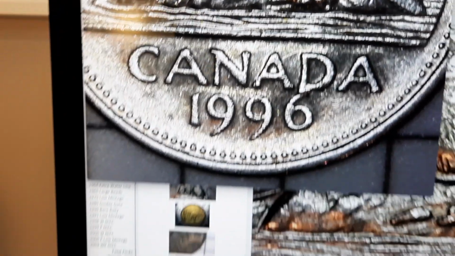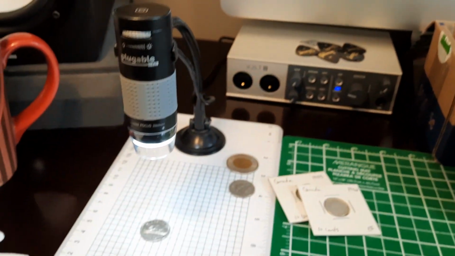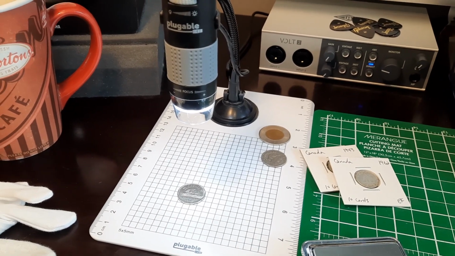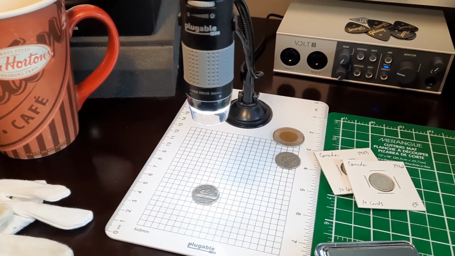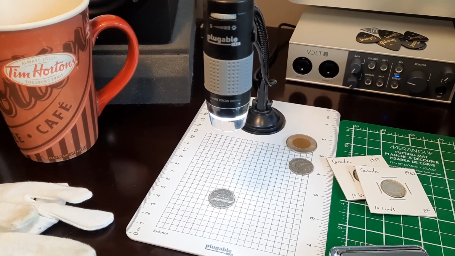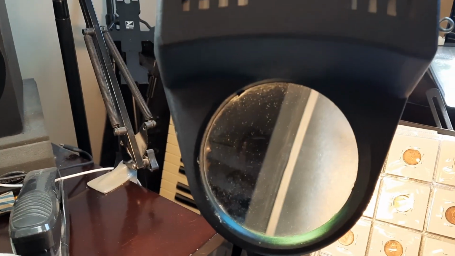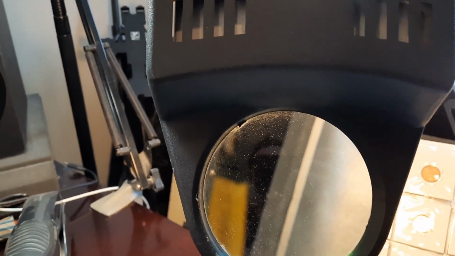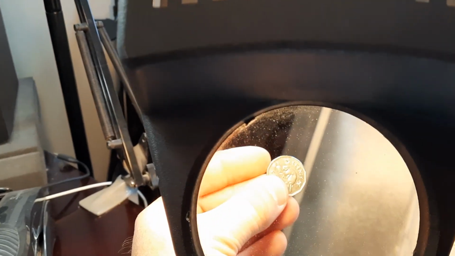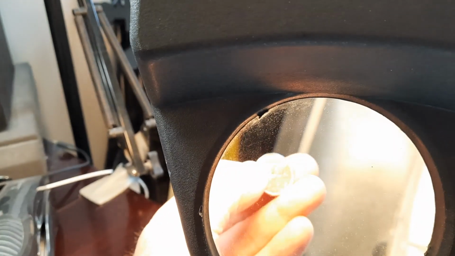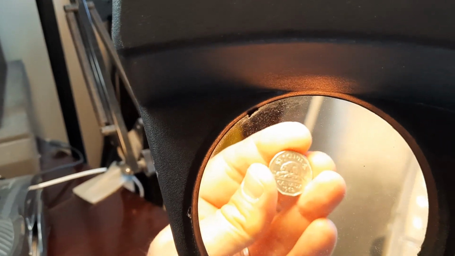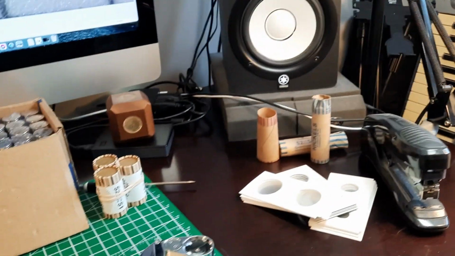So I highly recommend getting a digital microscope. Coins are small and they're really hard to see the finer details. Some things you just can't see with the naked eye. So this is really helpful. I also have this magnification lamp. If I don't necessarily need to put it under the scope, I can get a closer look here. So that's helpful too. And it just attaches right to my desk, which is really cool.